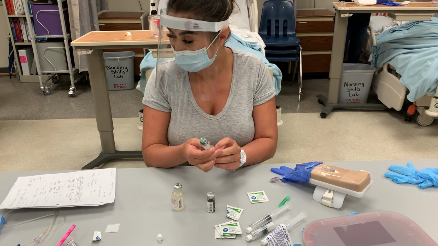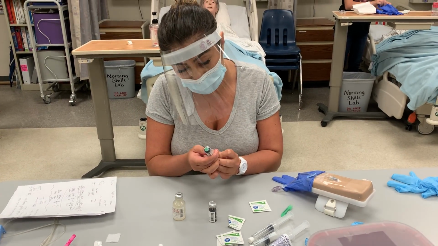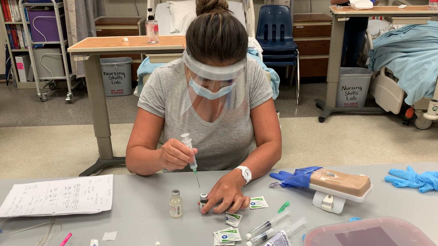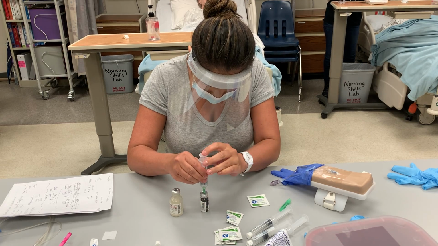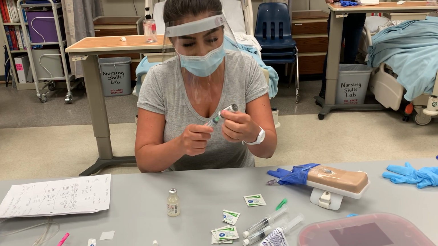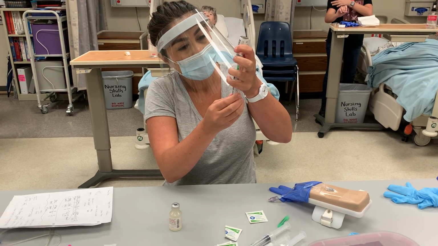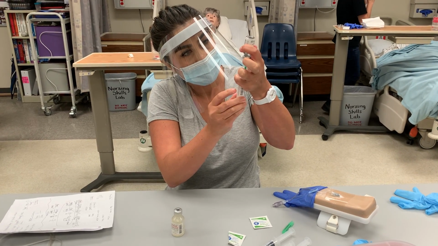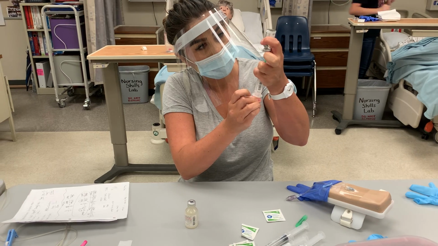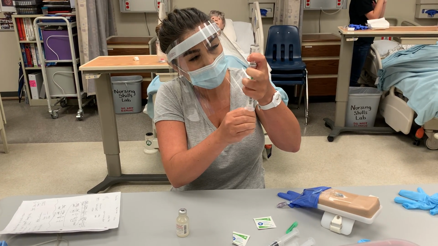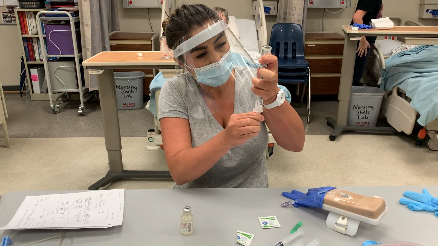Then for my medication, it's 0.8 mLs, so that's how much air I'm going to draw up. Okay, now I'm going to take my medication. I need to draw up 0.8 mLs of this.